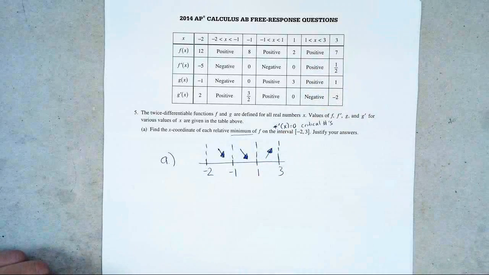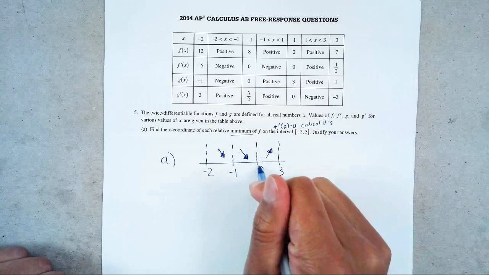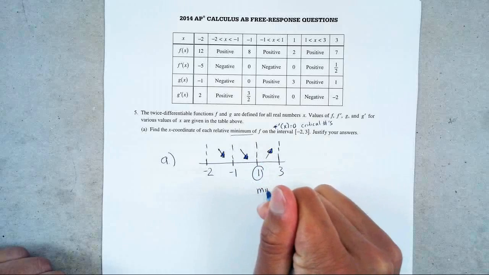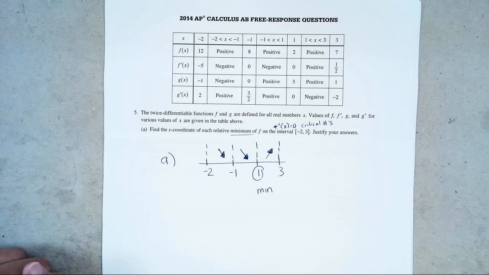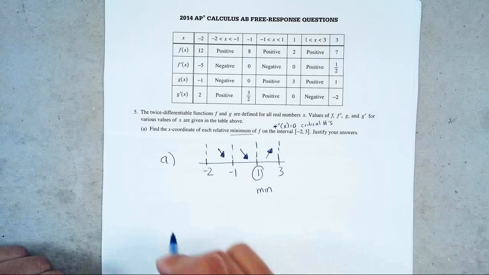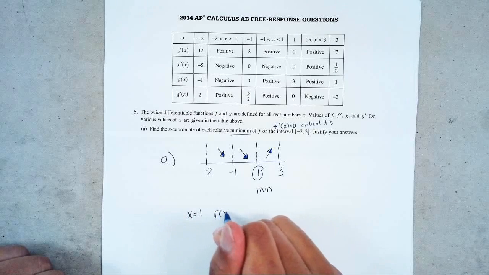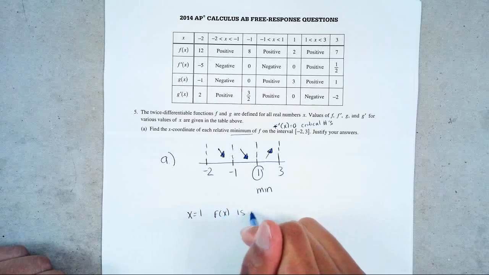In order for you to have a minimum, you have to have something decreasing and increasing, which you do here. It's decreasing and increasing, so at 1, you have a min. So we actually went ahead and found our answer. Now we just have to justify it. The table is just not good enough. You have to be able to explain it. So then you can say at x equals 1, f prime of x is a critical number.